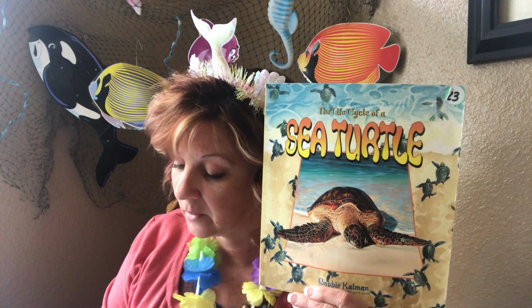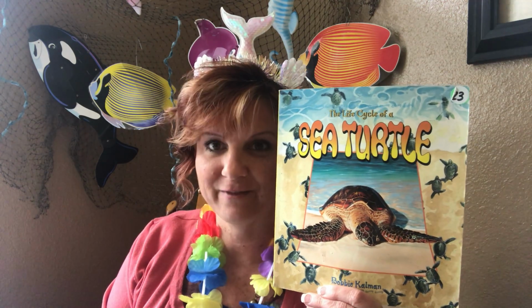It says sea turtles are turtles that live in all oceans of the world, except the Arctic. Too cold for the Arctic, yeah. Let's see, most species, that doesn't mean all, most species of sea turtles are endangered. That means that you have to take care of them or we're not going to have them anymore. Okay? The biggest sea turtle is the leatherback.